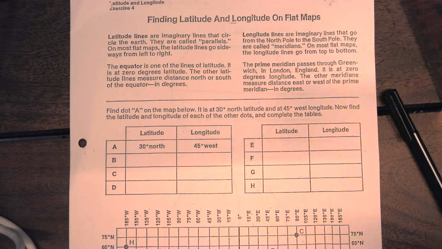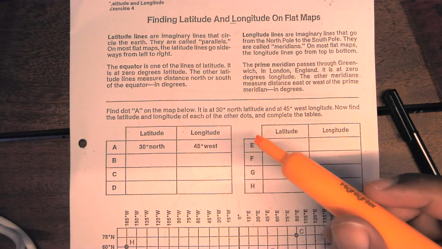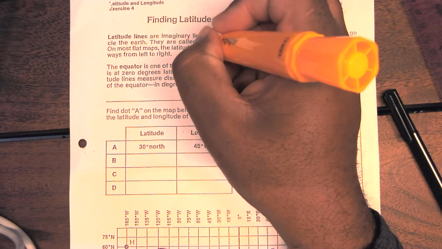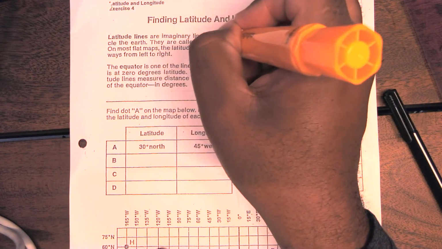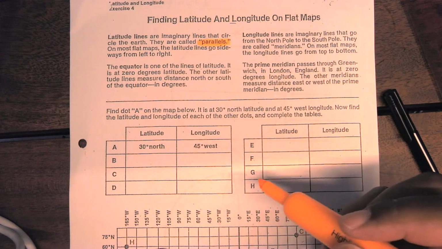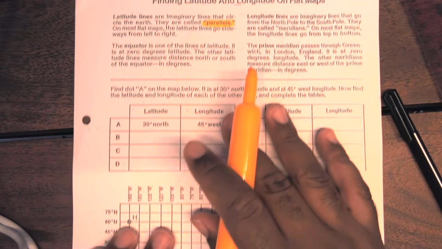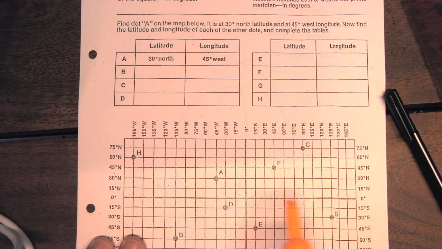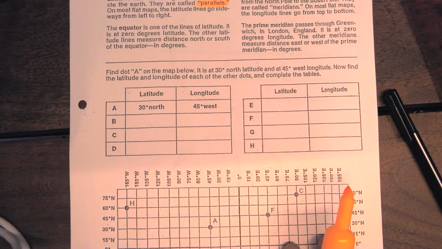Before we get started, I think it's probably important that I explain a little bit about latitude and longitude and the characteristics of those lines. So we'll start with latitude first. Latitude lines are imaginary lines that circle the Earth, and they're also known as parallels. I'm going to highlight that, as I think that's going to be an important word to remember. Latitude lines run horizontally around the Earth. So on a flat map like this, latitude lines are the ones moving across your paper from left to right or from right to left.